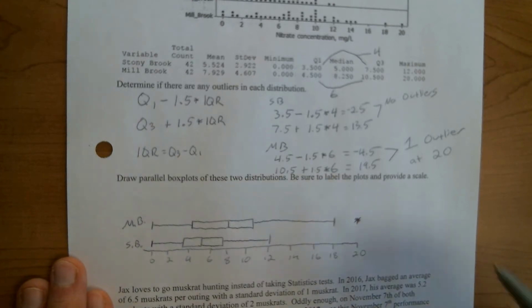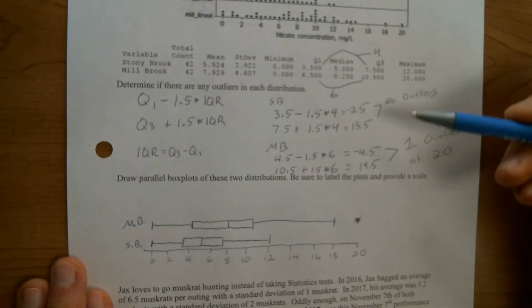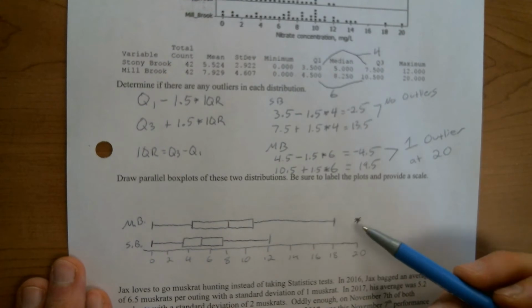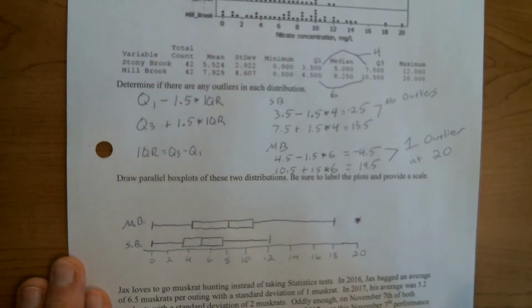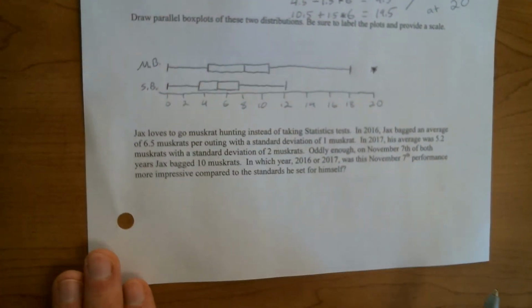Okay? So again, this is from Unit 1, but just making sure you know how to detect outliers and then making sure that you represent them correctly on a graph. All right. Jax loves to go muskrat hunting instead of taking statistics class. This problem may or may not be about a former student.